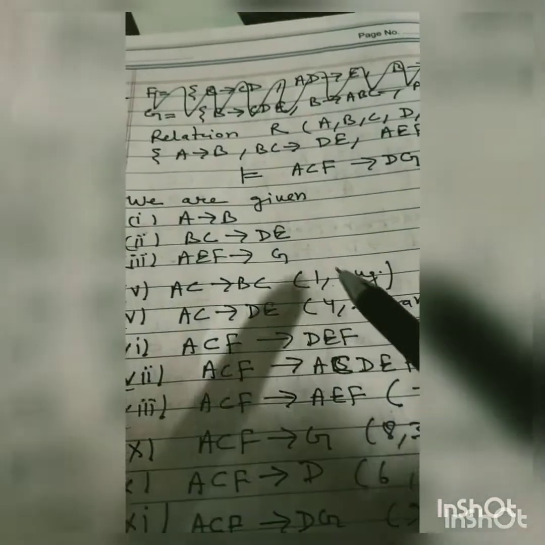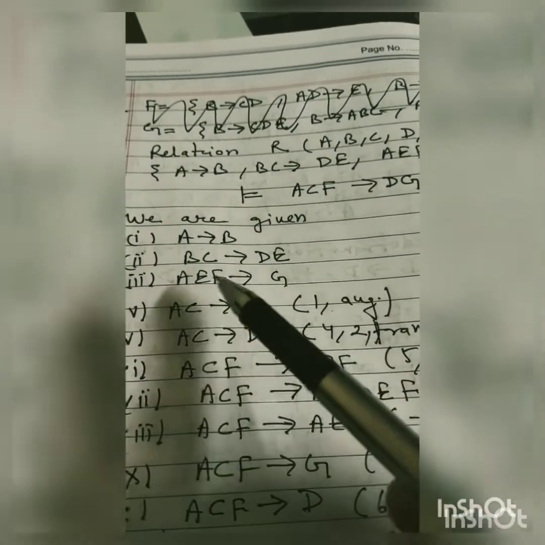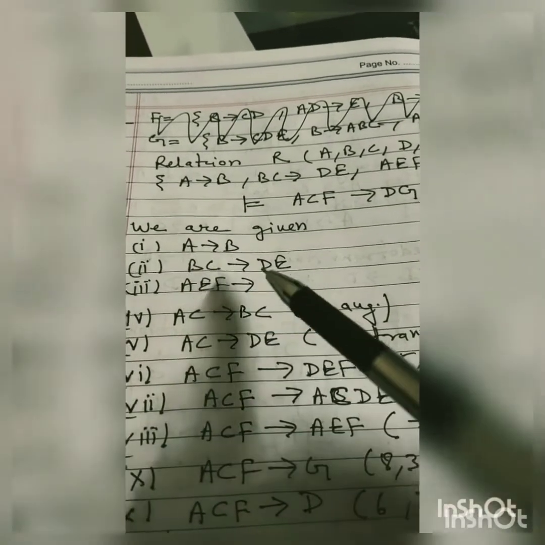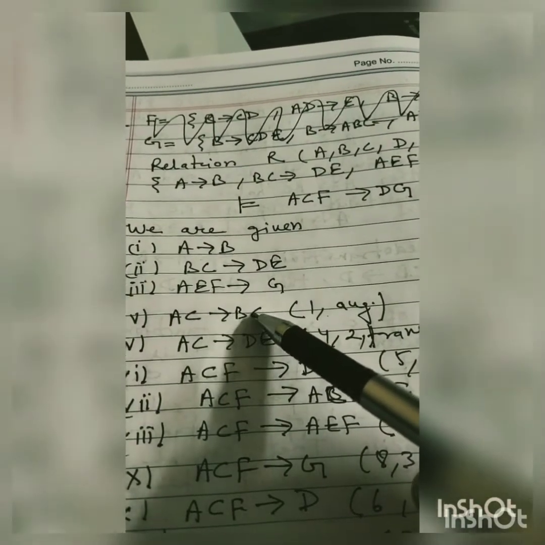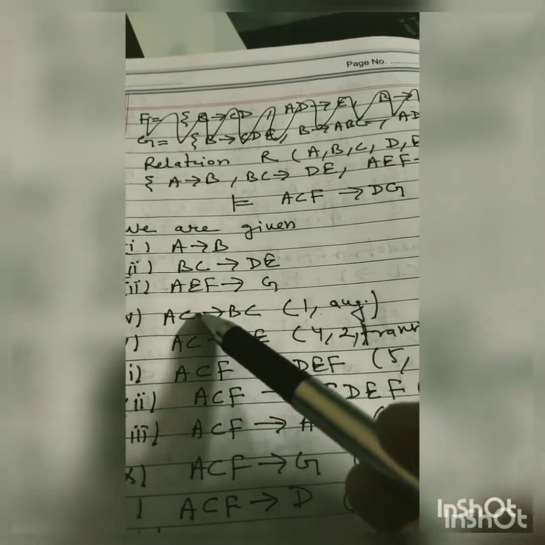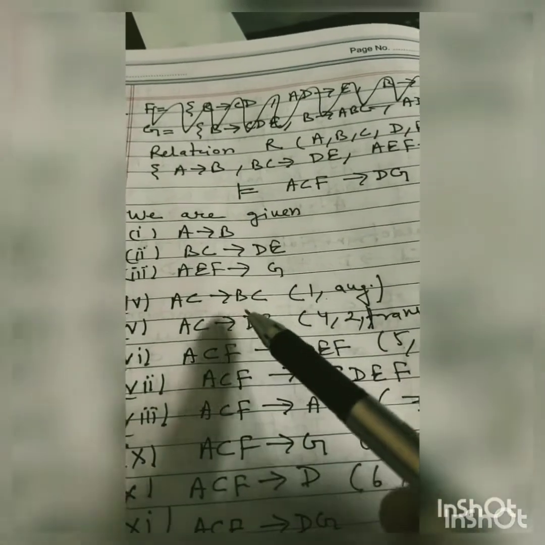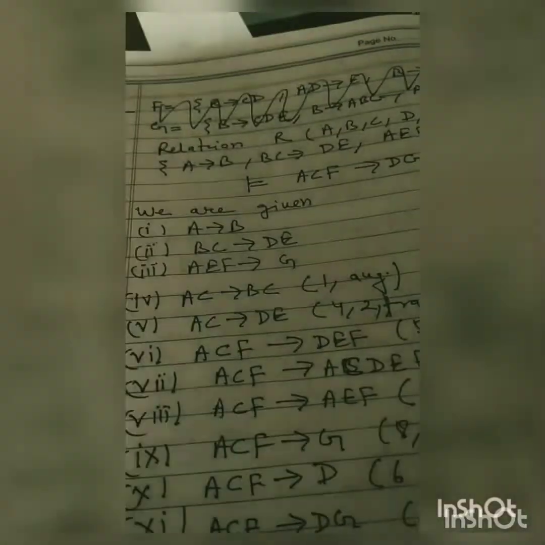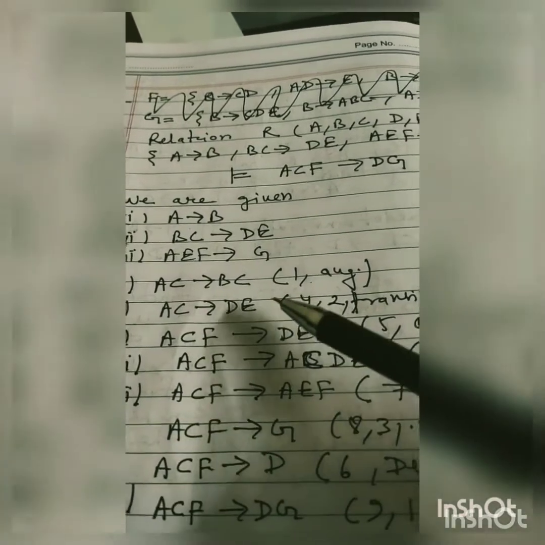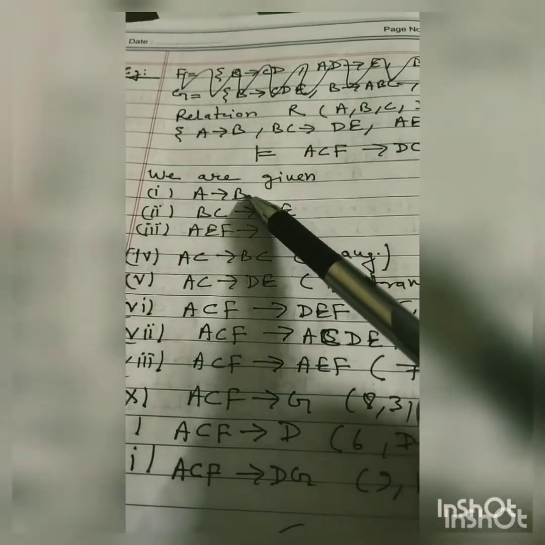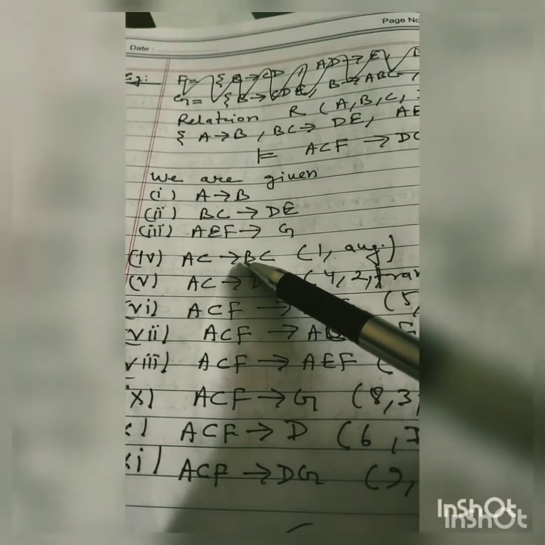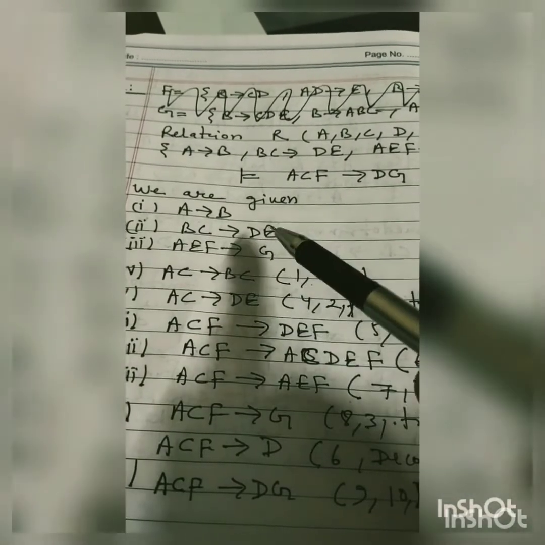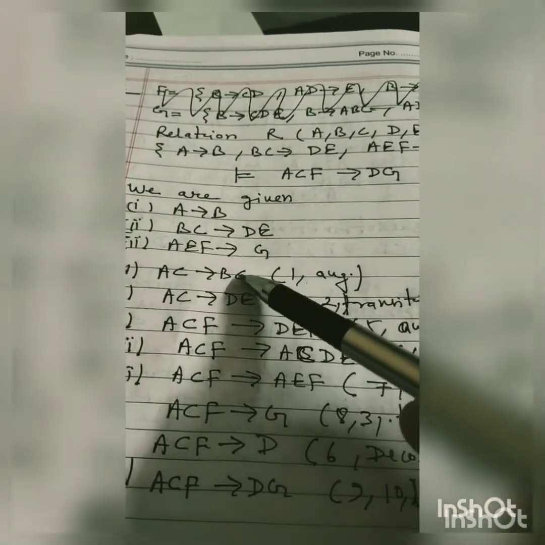Now first of all, in the first functional dependency, B is functionally dependent on A. If we augment one attribute C on both the sides by using the augmentation rule, then BC will be functionally dependent on AC. Now it's very clear that from the fourth and second rule there is a transitivity relationship.